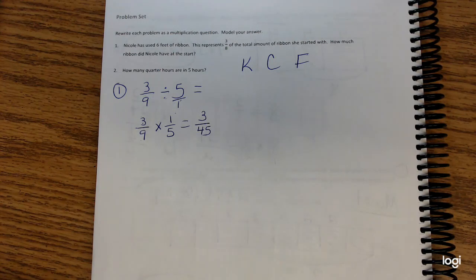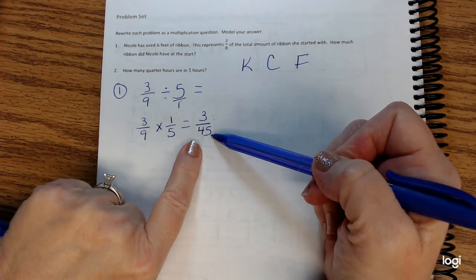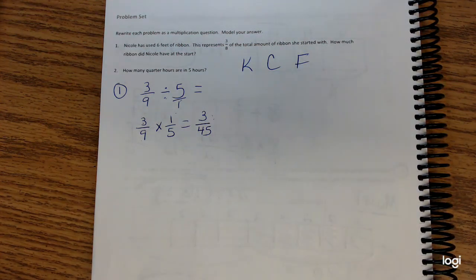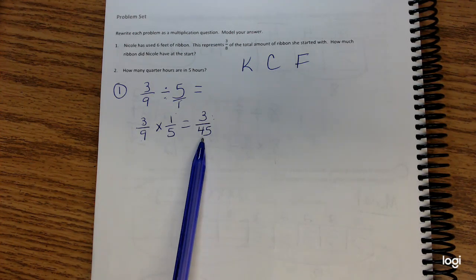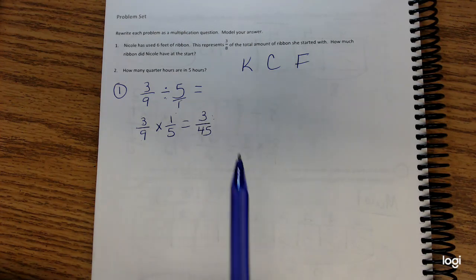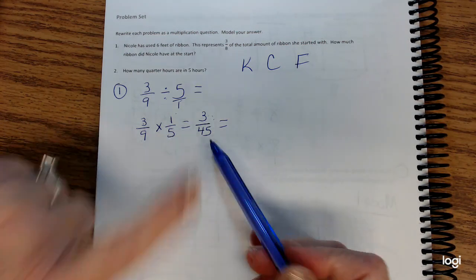So you will notice my answer, my top number, my numerator, is smaller than my denominator, so it's not top heavy, so it's good. But if I look at this, for those of you that know your math facts, some of you are noticing that I could actually give an A+ answer. I could actually reduce this even smaller. I can think of a number that goes into both of these.